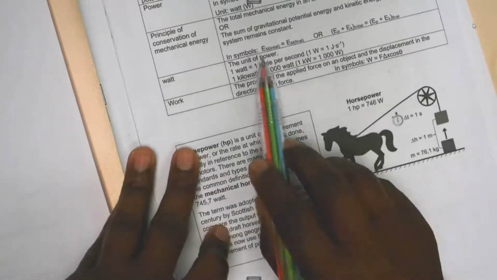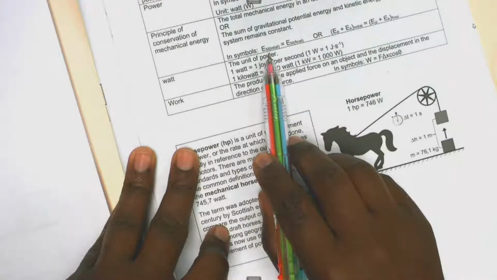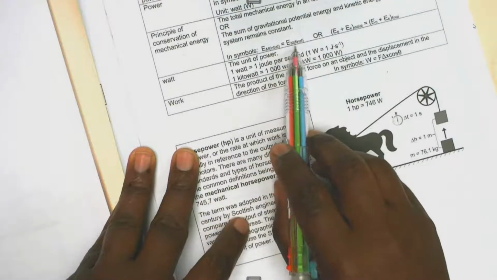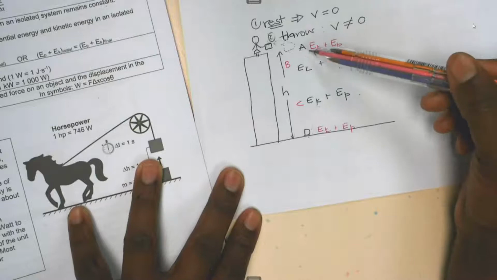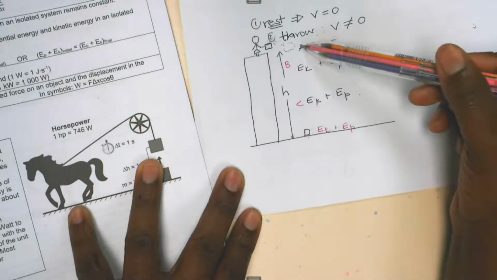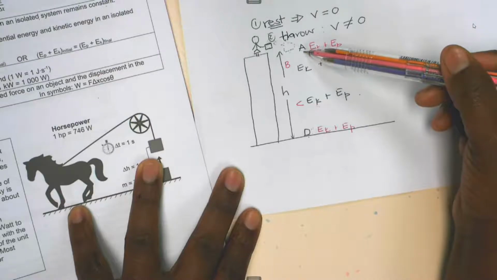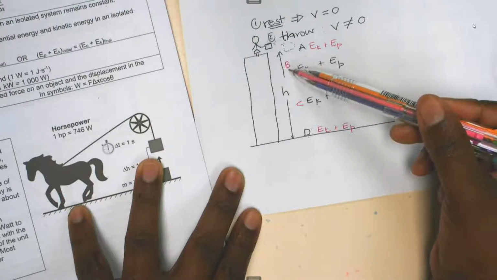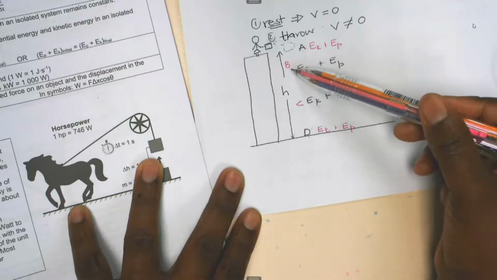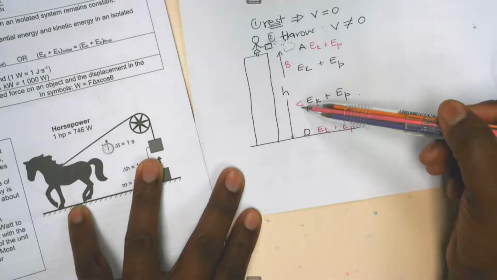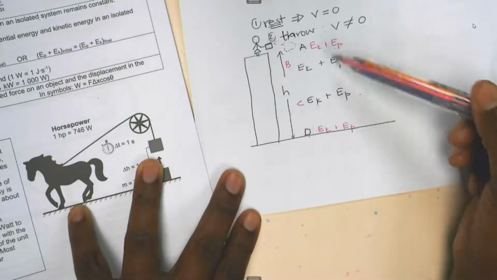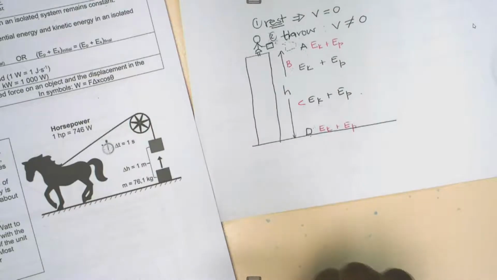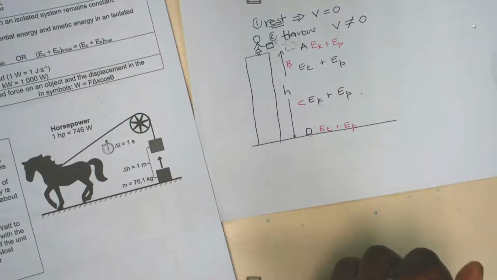Now, the formula is that EM initial is equal to EM final. Here, if we were talking maybe between points A and B, the E mechanical at point A will be equal to the E mechanical at point B. And the E mechanical at point B will be equal to that of point C. At any point, the total mechanical energy of this system is conserved.